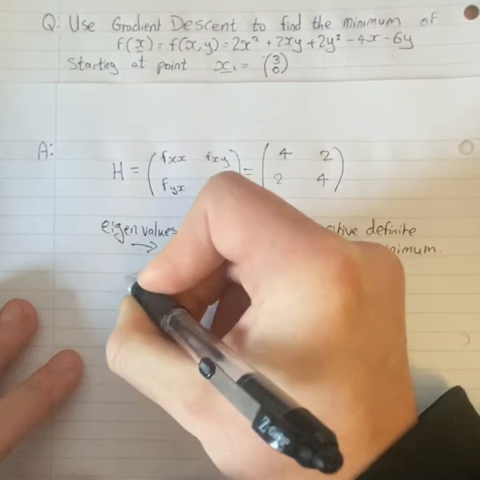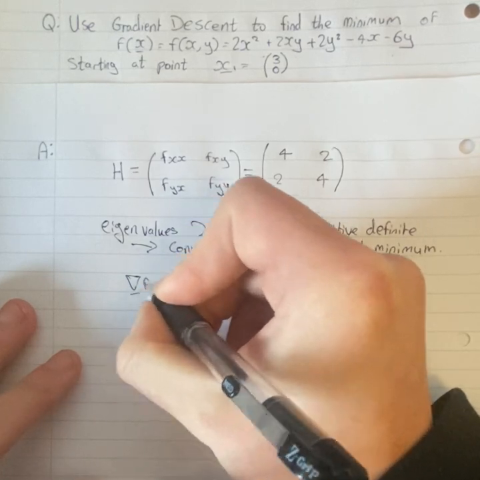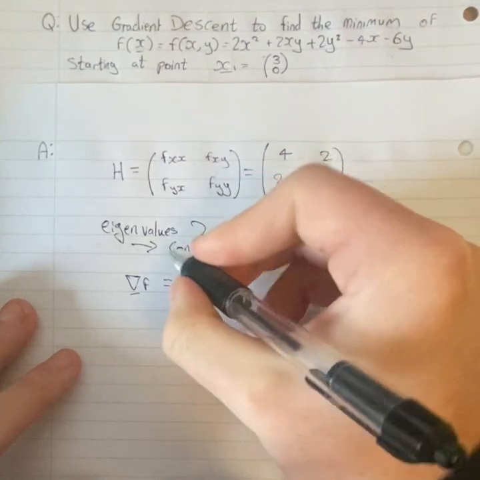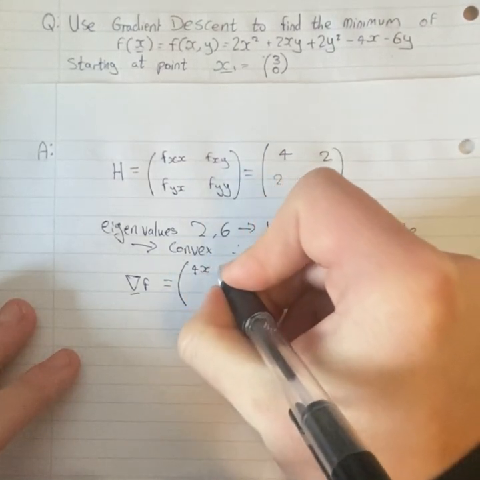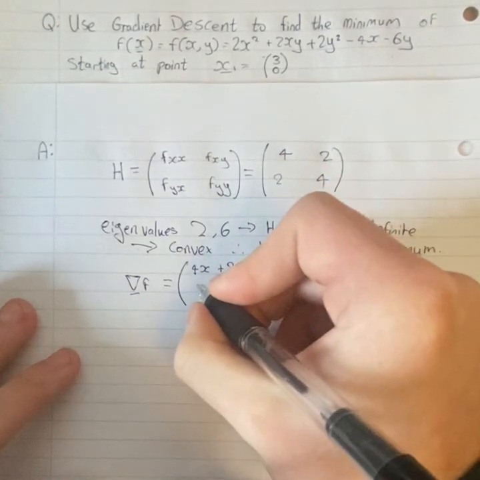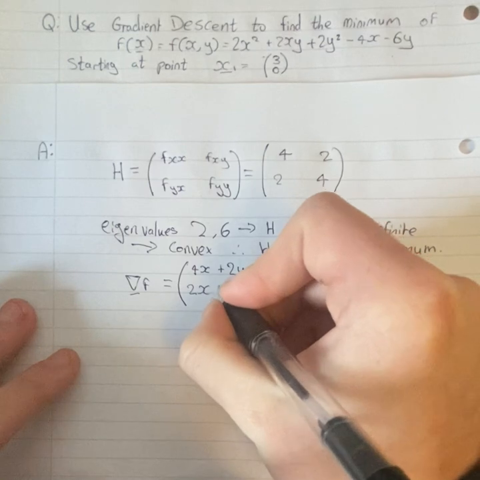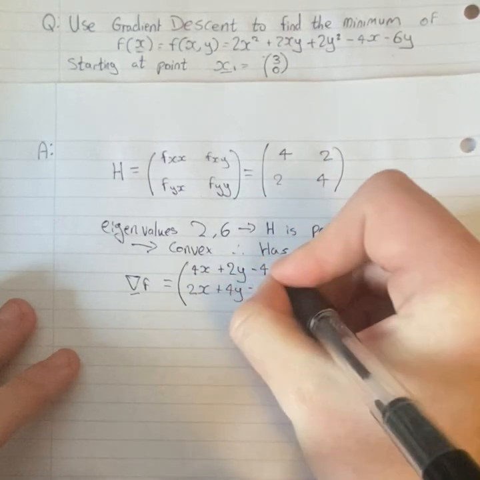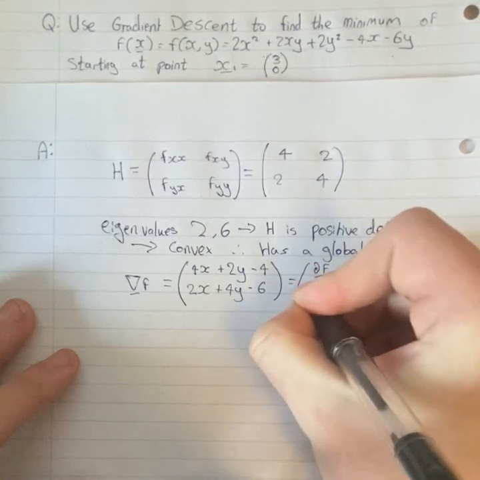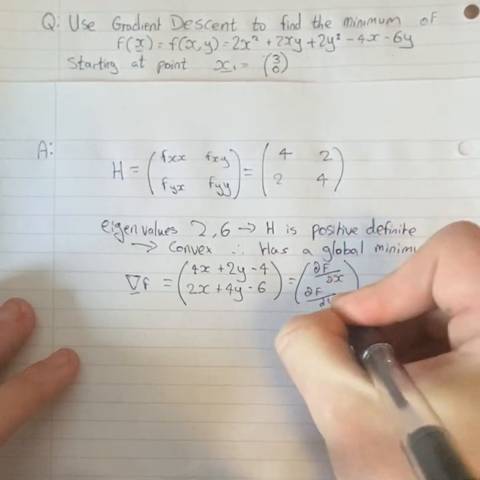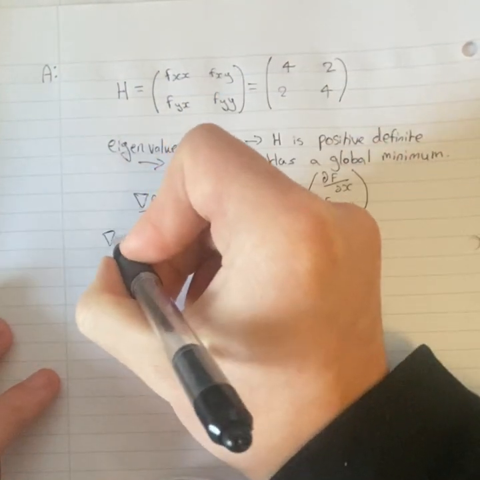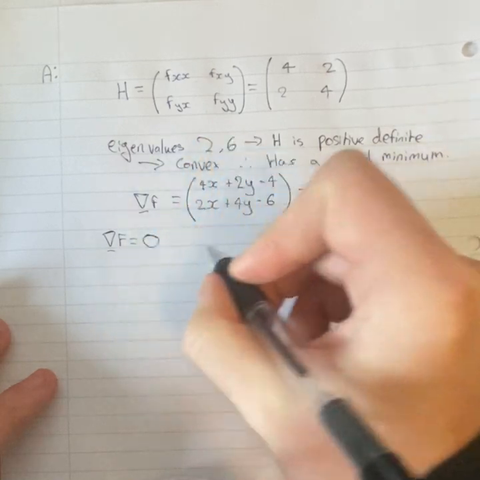So now we're going to find grad of f, and this is just going to be df by dx, which is going to be 4x plus 2y minus 4, and df by dy, which is going to be 2x plus 4y minus 6. And we'll just set that to this. Right, at the minimum of the function, grad of f is going to be equal to 0.